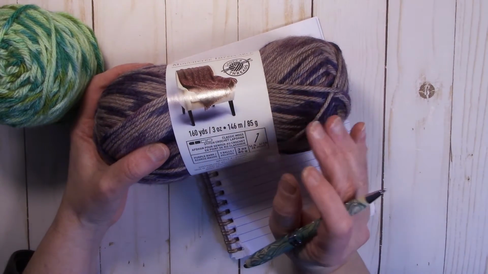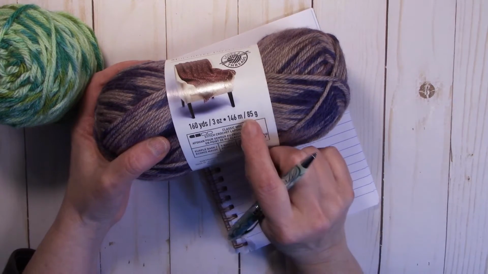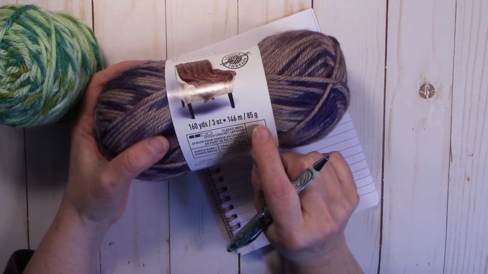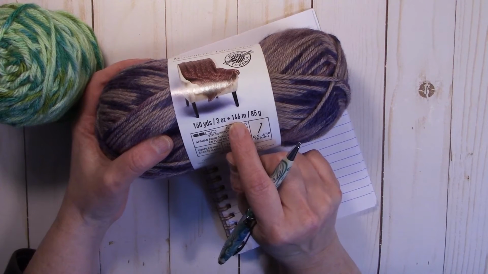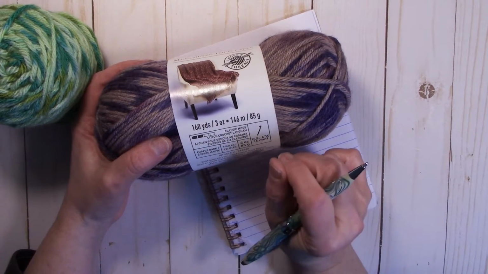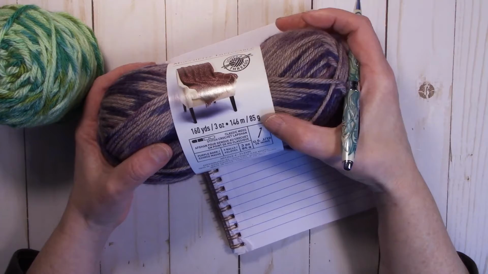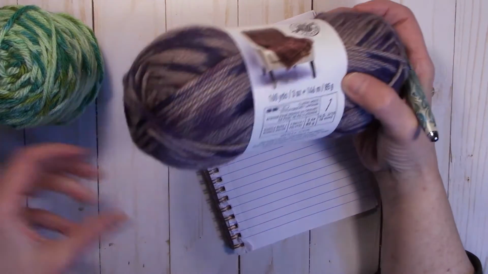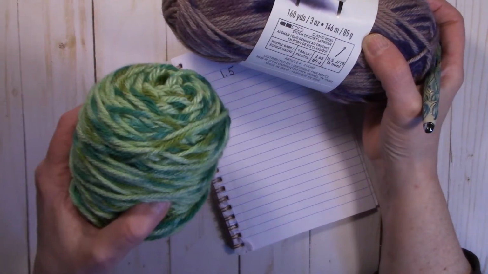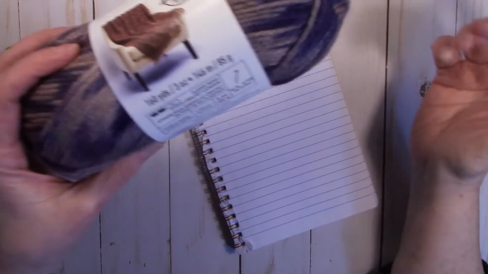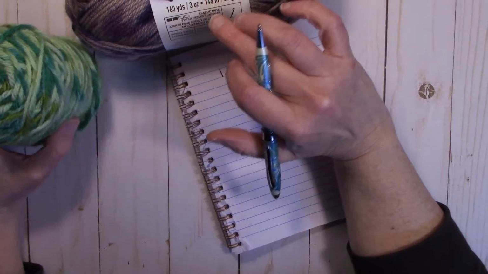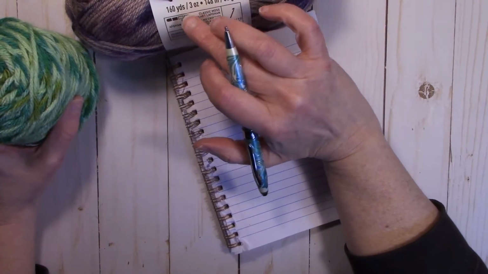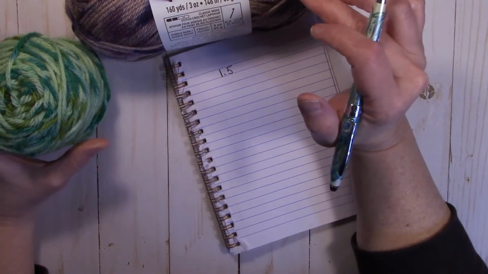Now, if you are more familiar with working with grams, you can also do this with grams and yards or grams and meters, whichever one that you are more comfortable with. If you're going to be using grams, then you just want to make sure that you weigh your yarn in grams. So for this yarn, I've already weighed my ball in ounces, so I'm going to be using ounces and yards.